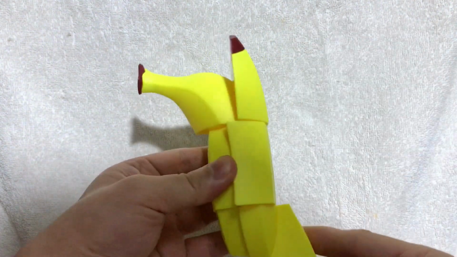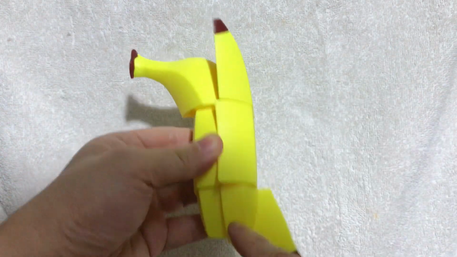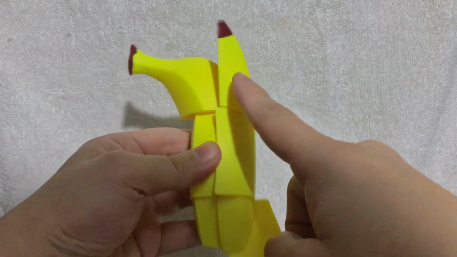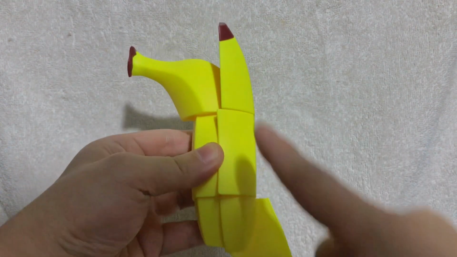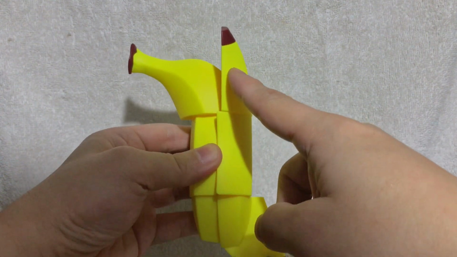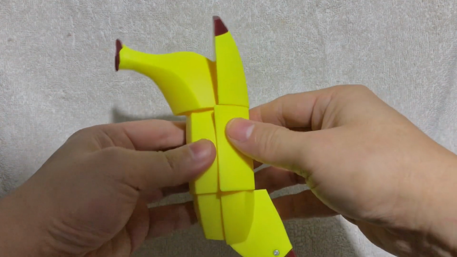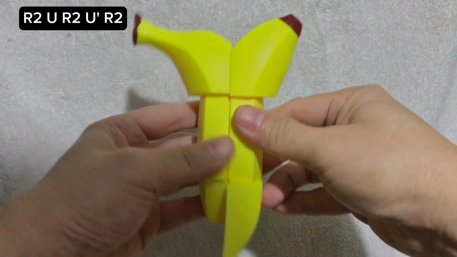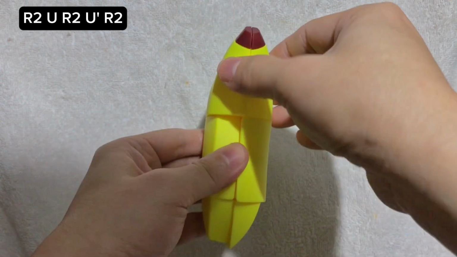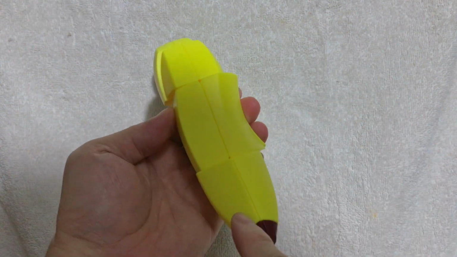Now this we will place here. Just place it directly on top of this one. Now to place this piece here, just do this algorithm: R2 U R2 U prime R2. Okay, it's done.